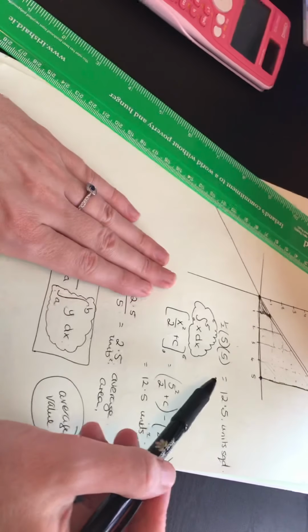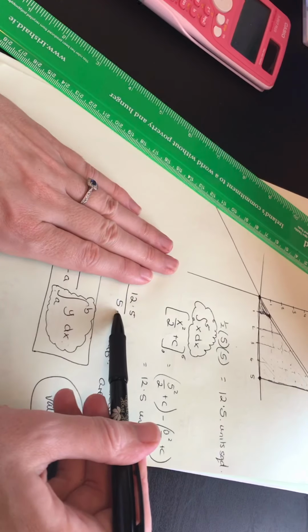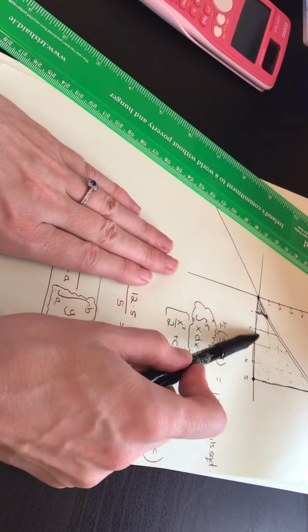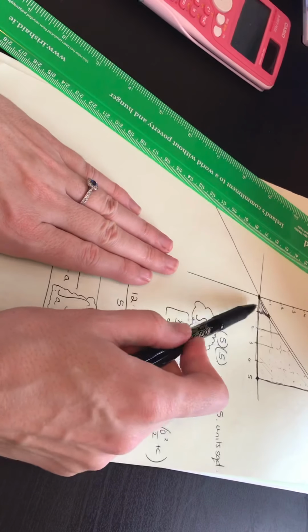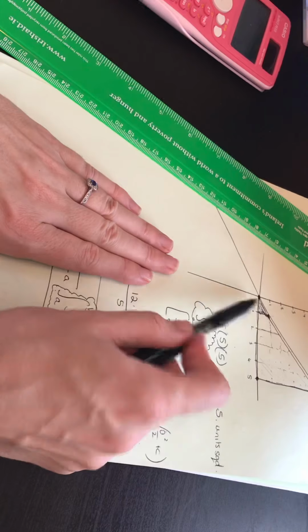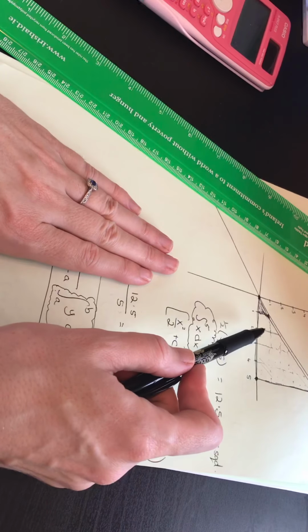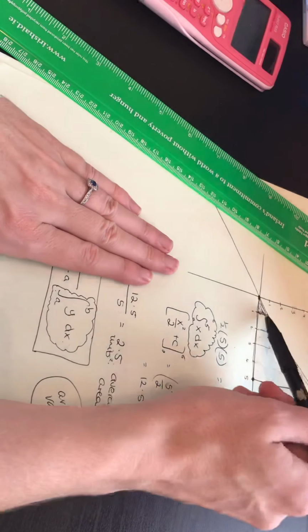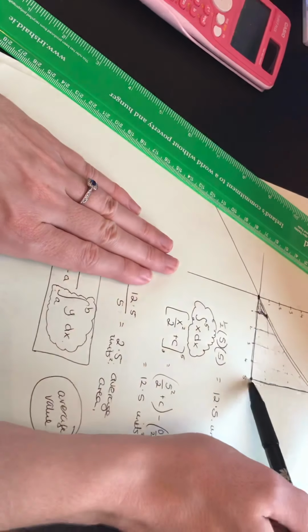And then we divided by 5 units. How did I do that? Well, I counted, but you could just go 5 minus 0. The highest number minus the lowest number. Or, earlier on I was saying, let's just do from 1 to 5.